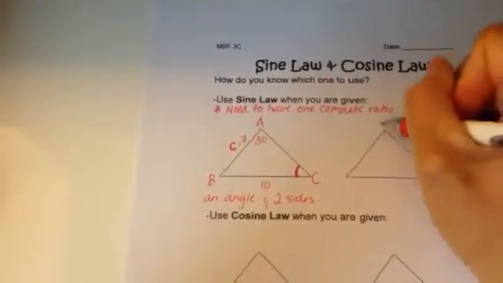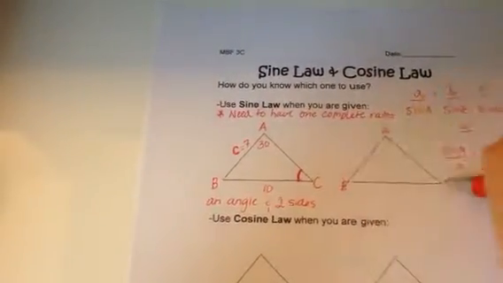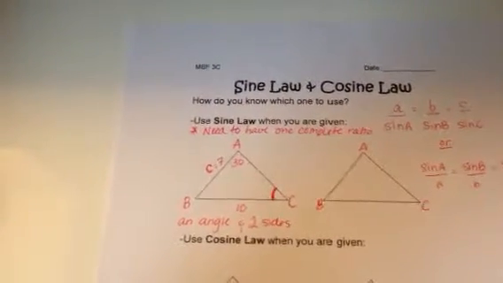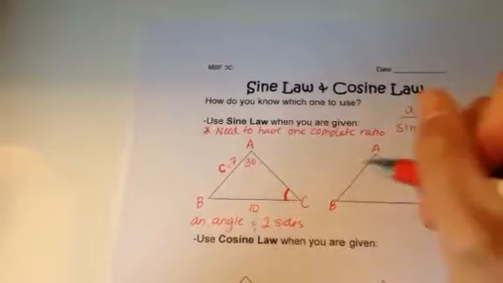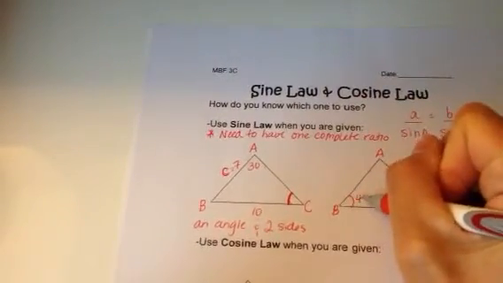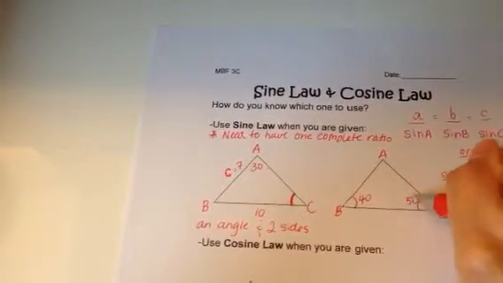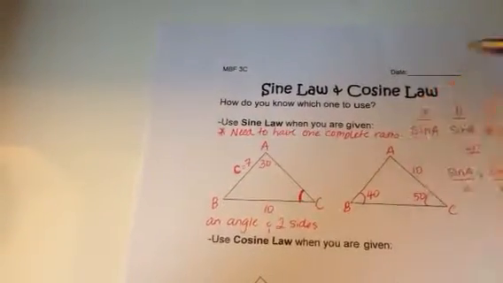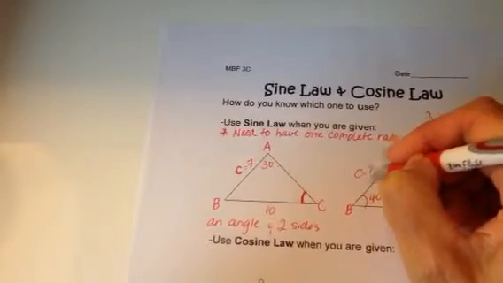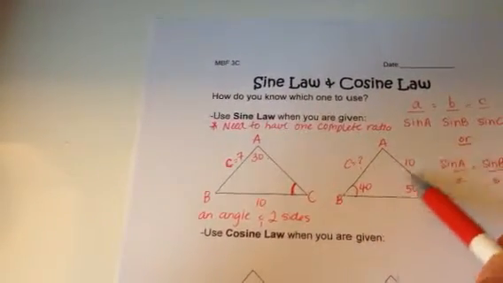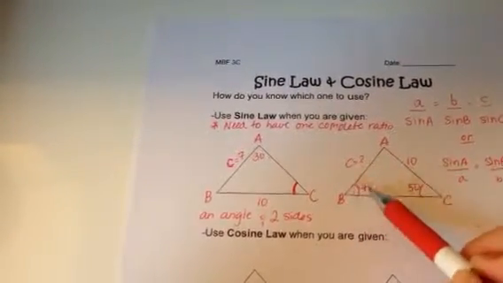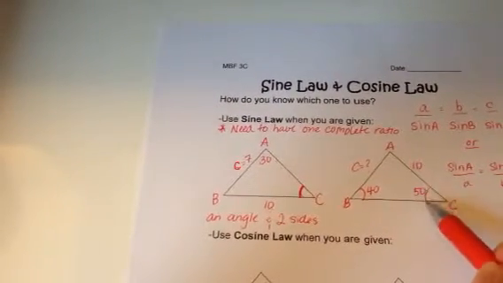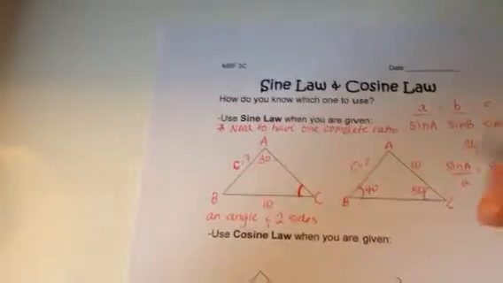The other example that you can have for triangle ABC is that you have two angles and a side. So if you're given two angles, like this is 40, this is 50, and let's say this is 10, and you're looking for C, this would be your complete ratio right here. You have your angle B and your side B, and you need to have one other angle to find your other side.